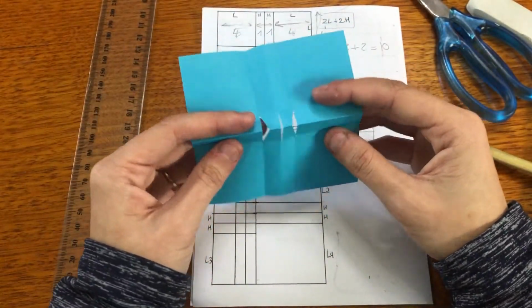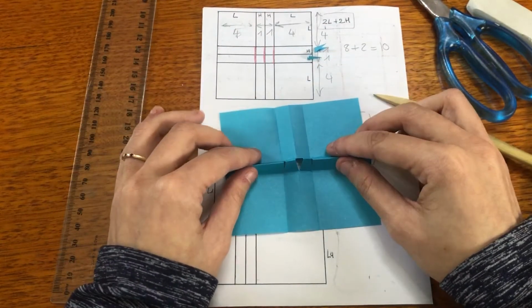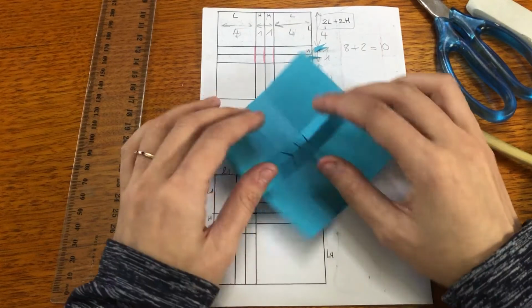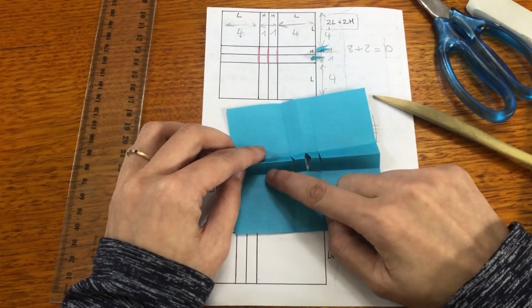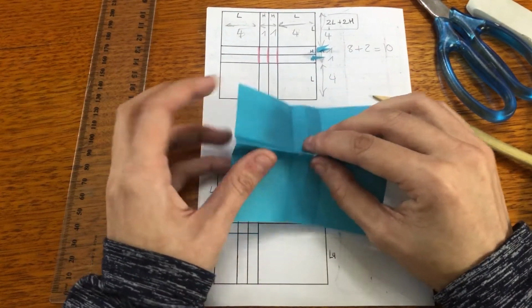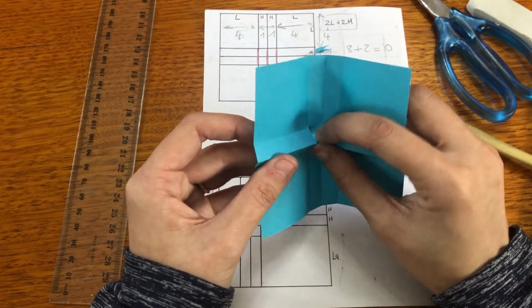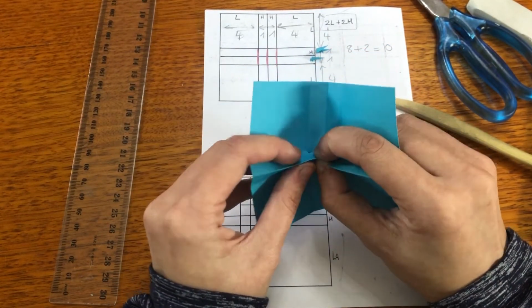So now you flip your paper, and just like the other divider, you're gonna take these 2 little strips and put the left one in the left divider and the right one in the right divider. It's a bit tricky, especially when the height is so small like this.